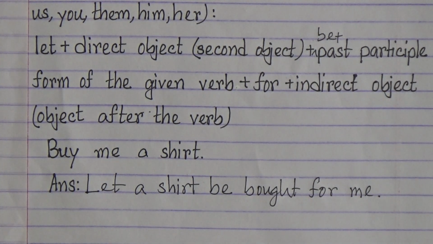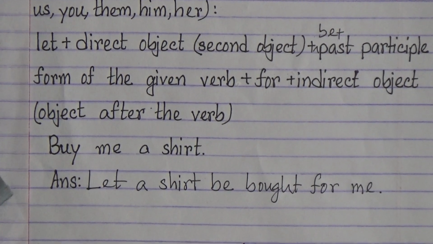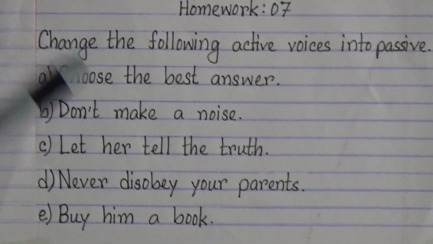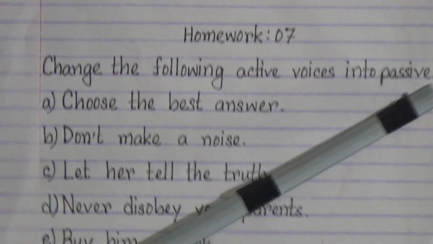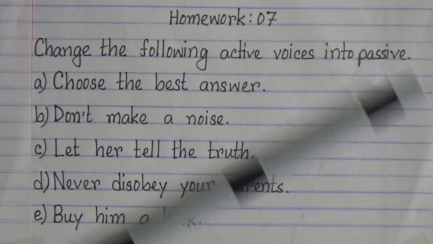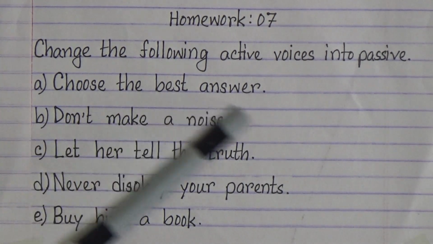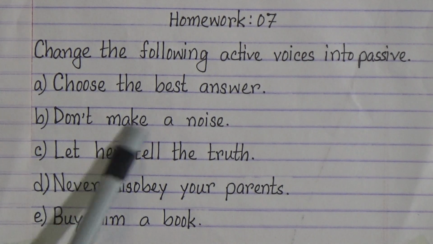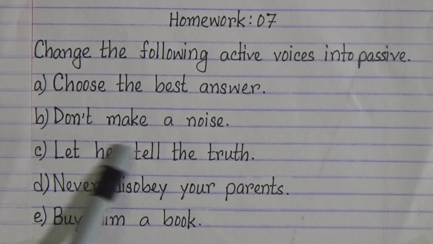Okay, so today we have discussed 5 rules, and all of you will go through these 5 rules. You will practice, and then you will do your homework. This is homework number 7. Change the following active voices into passive. Number A, choose the best answer. Number B, don't make a noise.